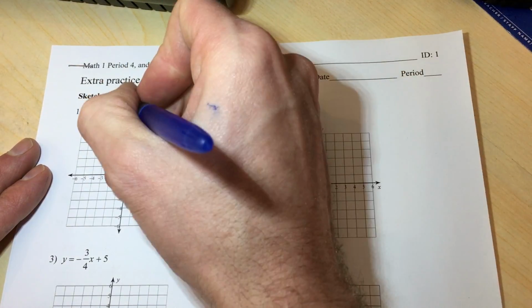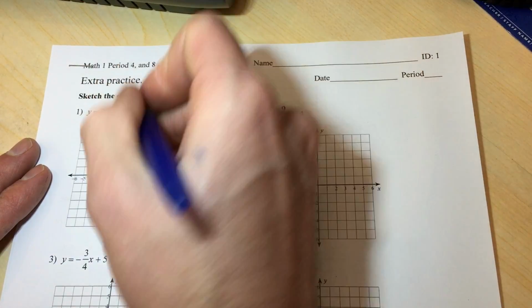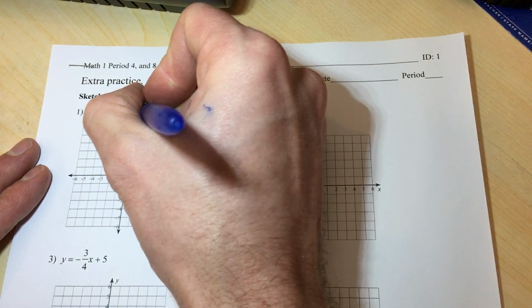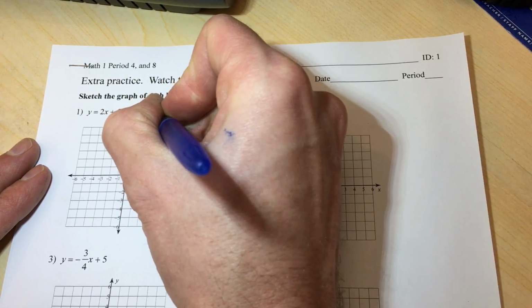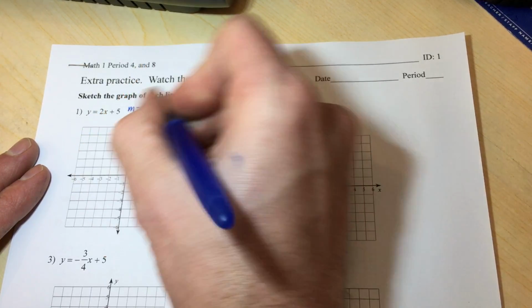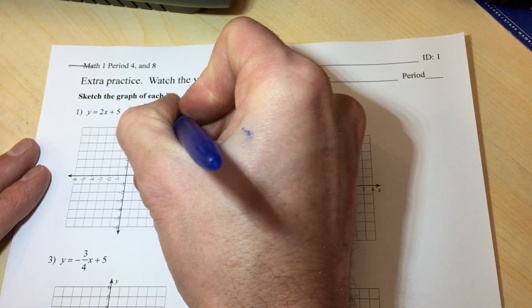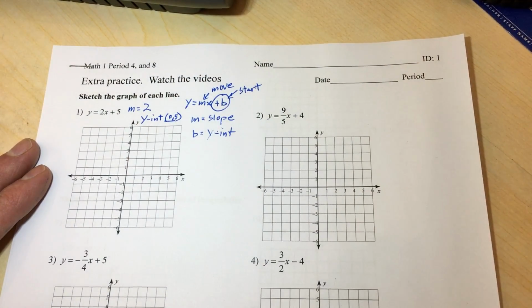Okay, so I know in a couple questions I ask you, what's our slope or what's our m, and that is 2 in this case. And then I also ask you what your y-intercept is before you graph. And in this case, you're looking at 5, so it's (0, 5). Okay, so that's that first part.